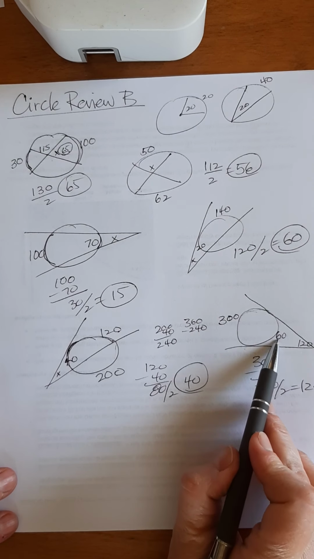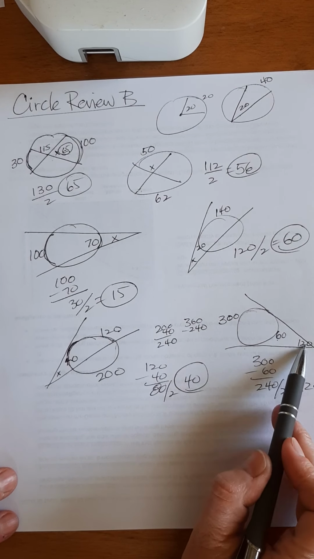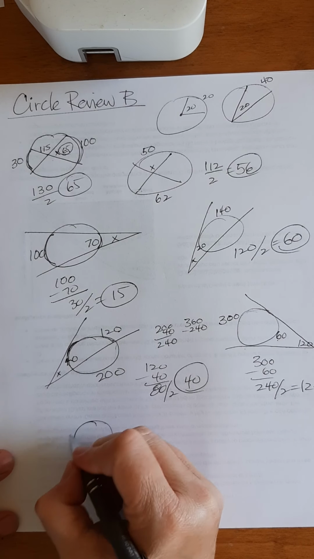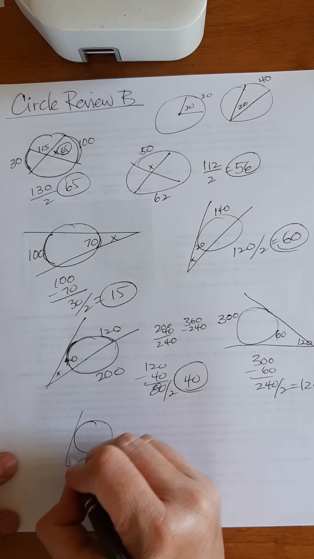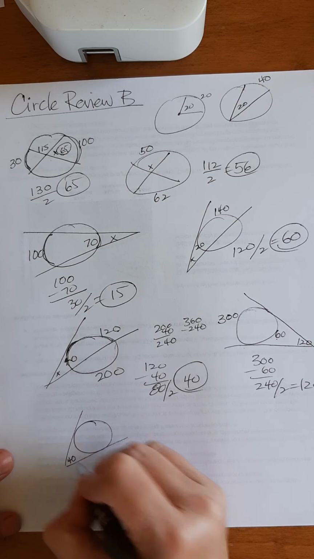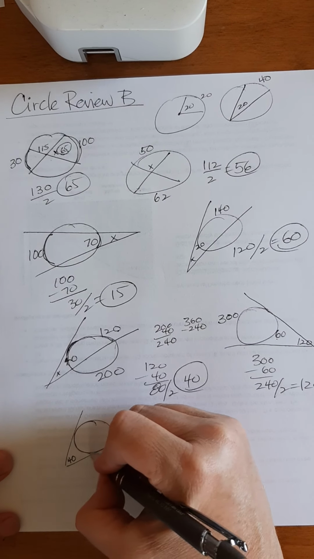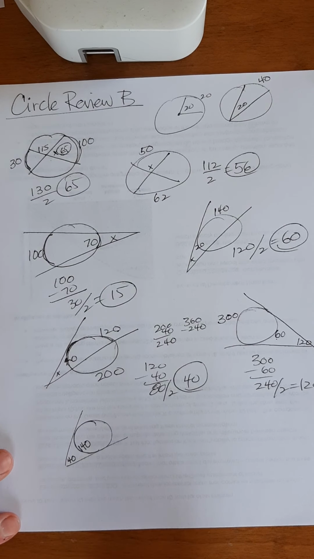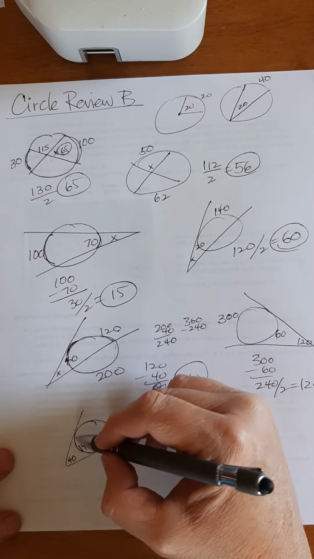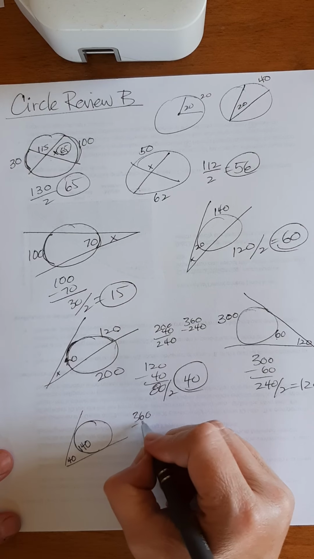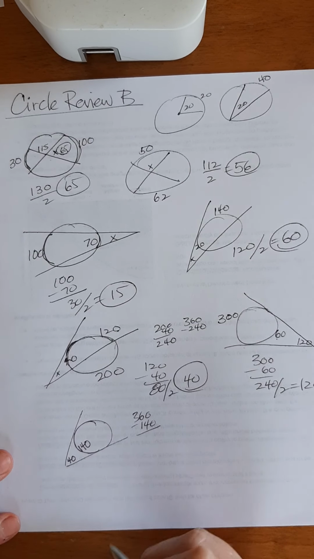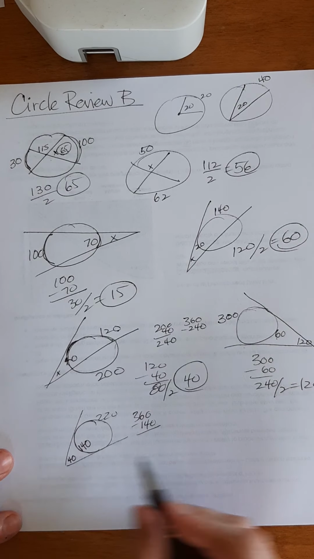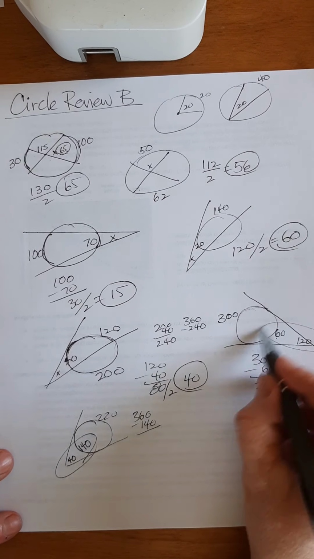Now, notice an interesting thing. Those will always add up to 180 as long as it's two tangents. So like if I said this over here was 40, you know this intercepting arc, 140. And then, of course, if they wanted that, 360 minus 140, 220. So that's just a little shortcut that always works.